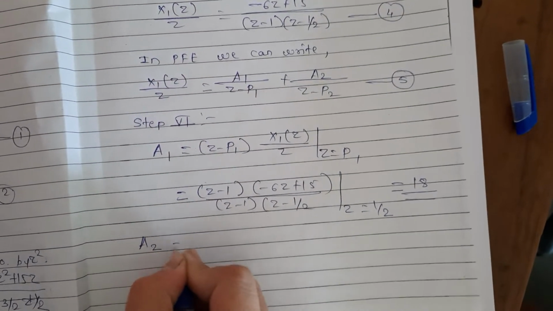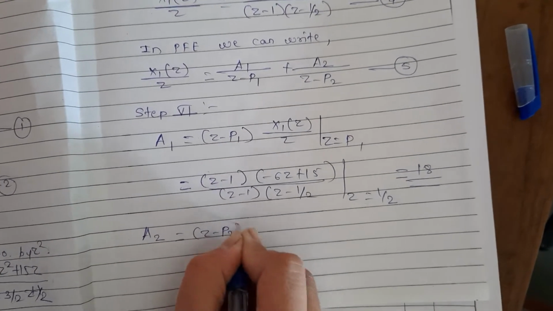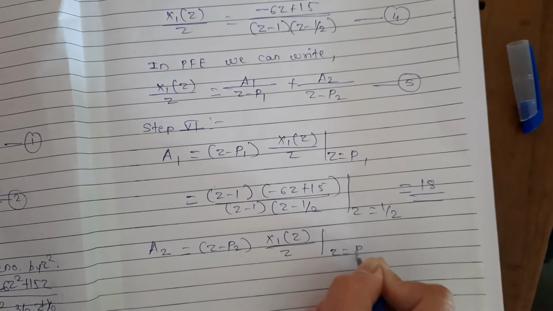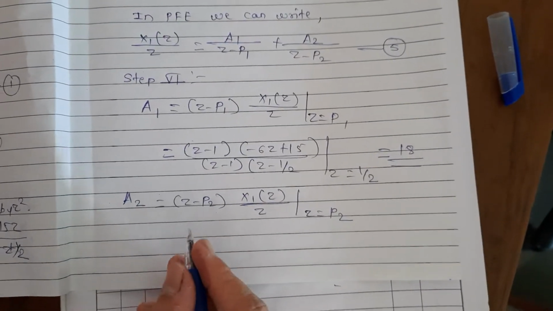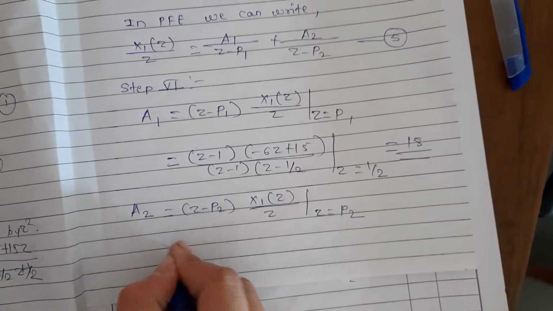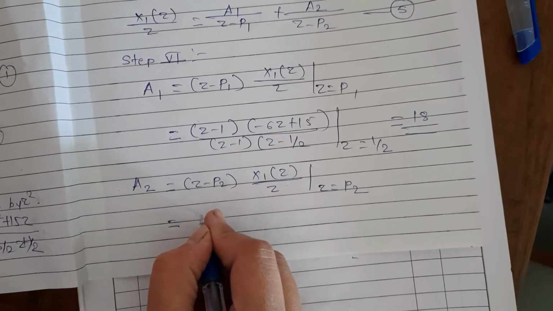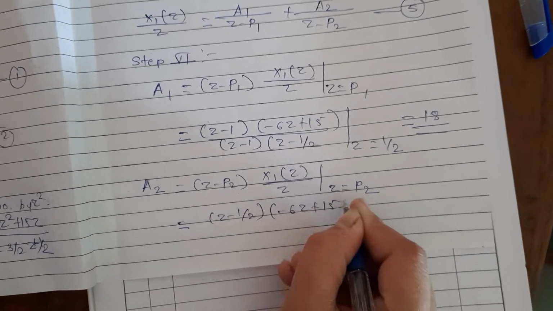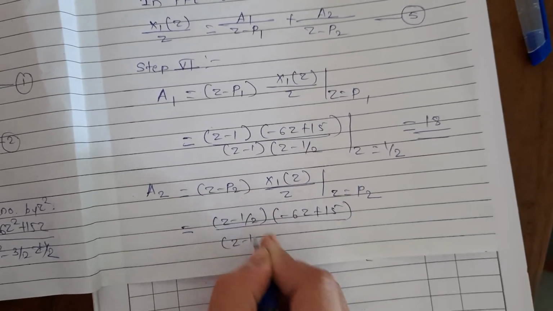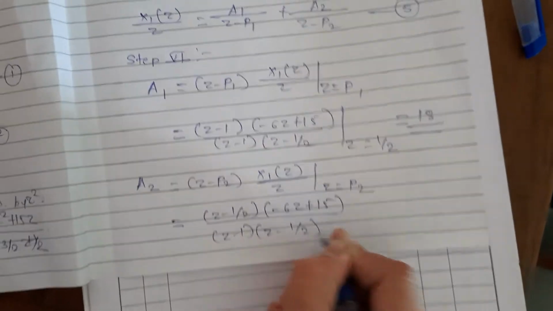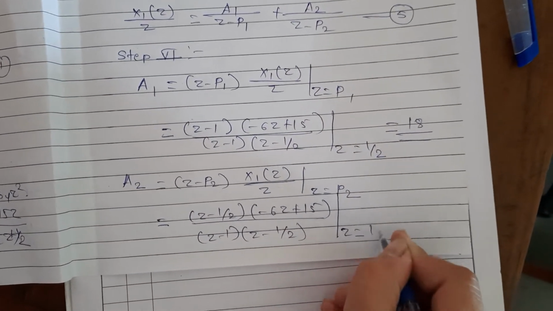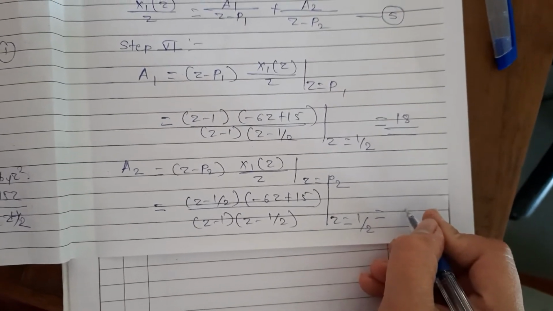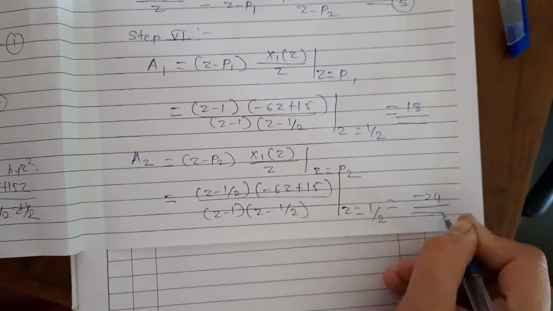Next is a2, which is z minus p2 times X1 of z by z at z is equal to p2. So it is equal to z minus half times minus 6z plus 15, divided by z minus 1 into z minus half, at z is equal to half. After substituting z is equal to half, we get a2 is equal to minus 24.